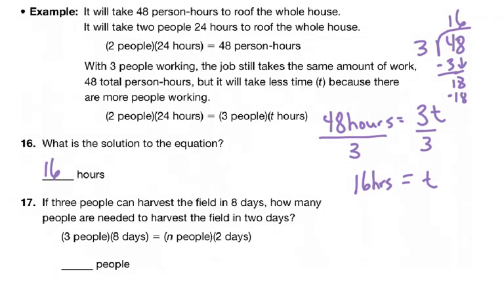So here's another problem. If 3 people can harvest the field in 8 days, how many people are needed to harvest the field in 2 days? So 3 people are going to take 8 days. So that's 3 times 8, which is 24. So we need 24 person hours. And they want to know how many people they need if they only want to take 2 days. So 2 days. So we're going to isolate our variable by dividing by 2. And so you're going to end up with 12 people. If you want to do it in 2 days, you need 12 people to do it.